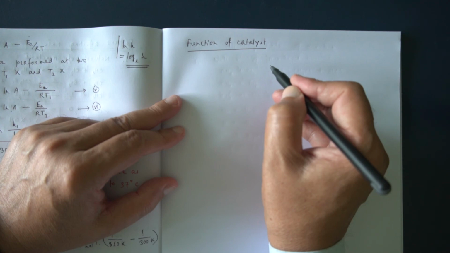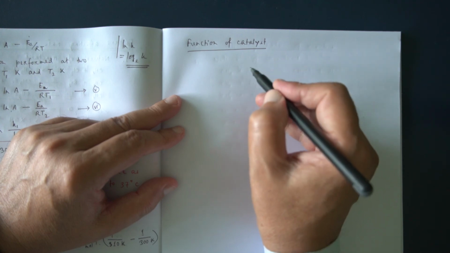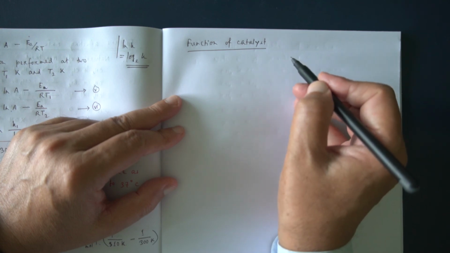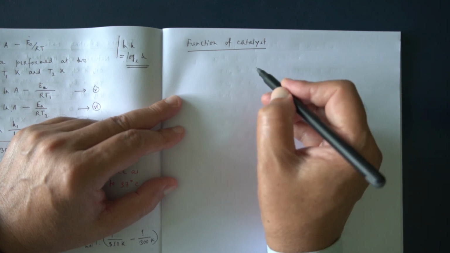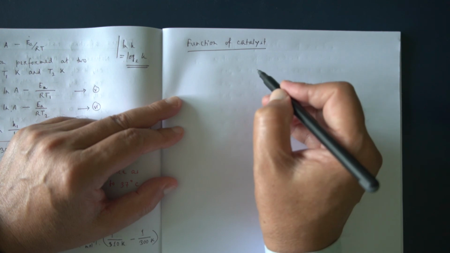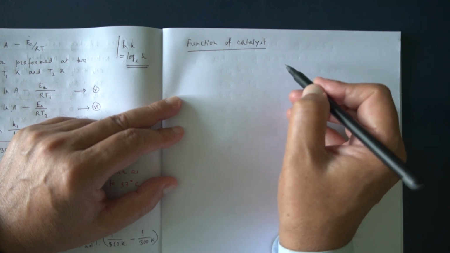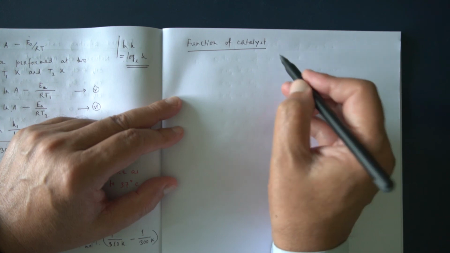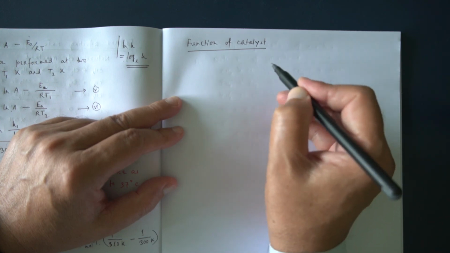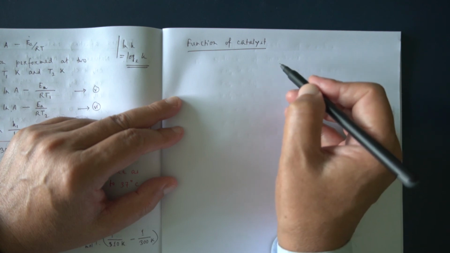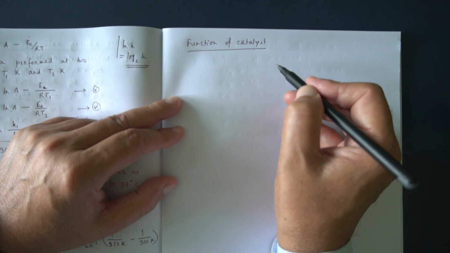But the amount of the catalyst remains the same. That means amount of catalyst before the reaction is equal to amount of catalyst after the reaction. So the amount of catalyst does not change. It does not mean that the catalyst does not take part in the reaction.